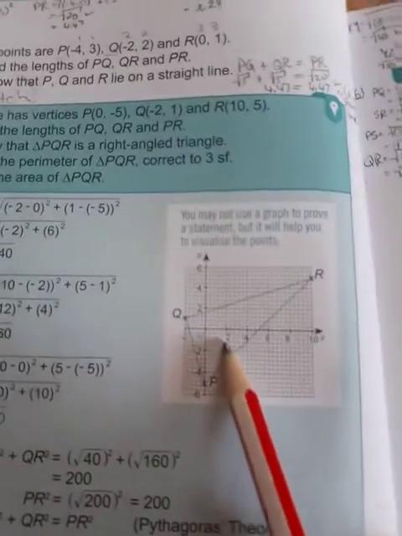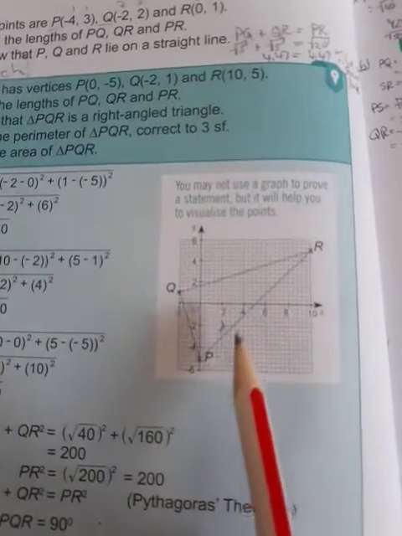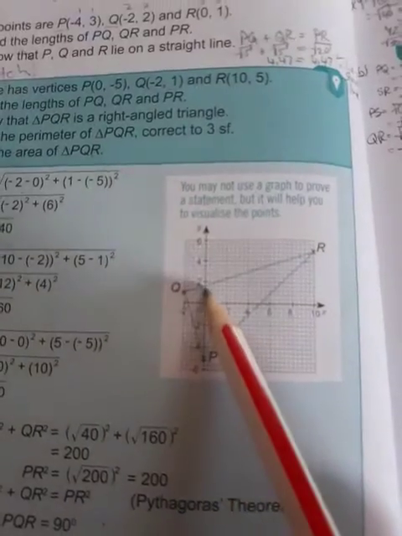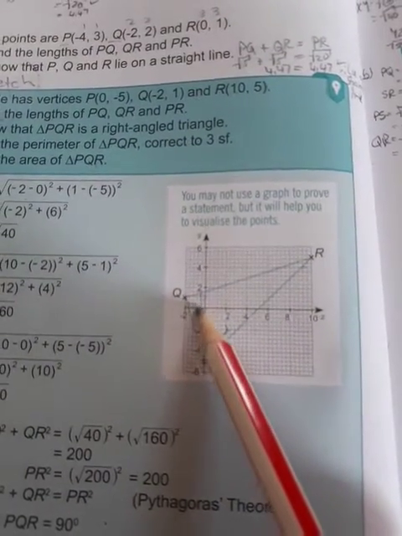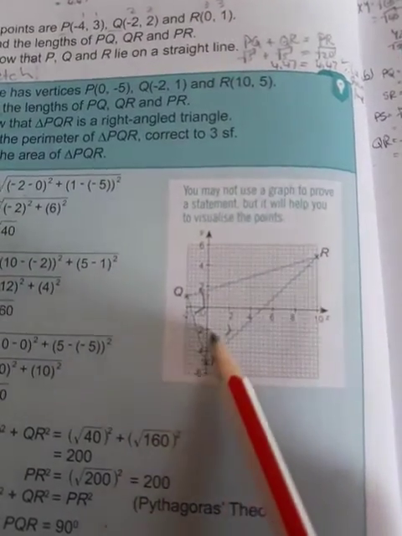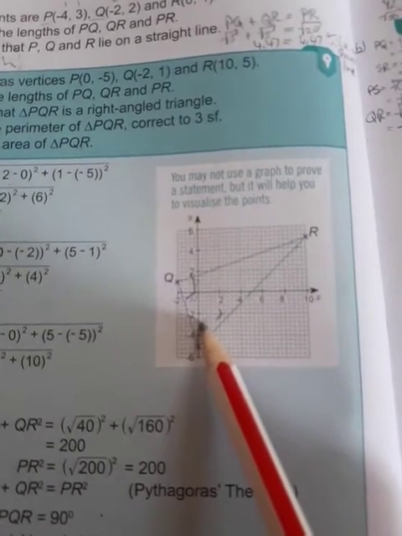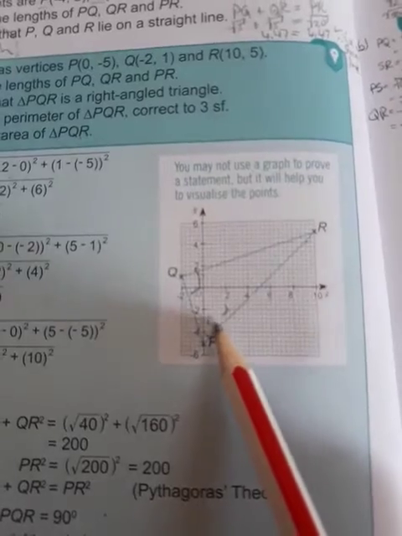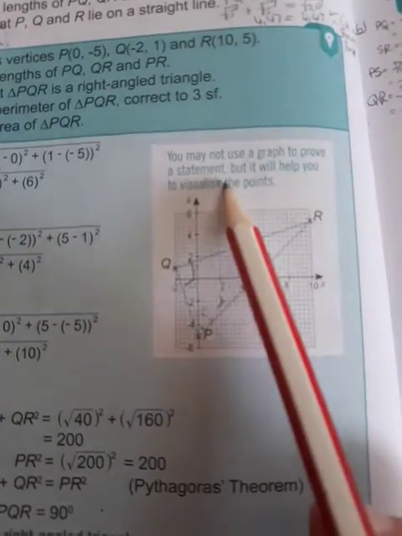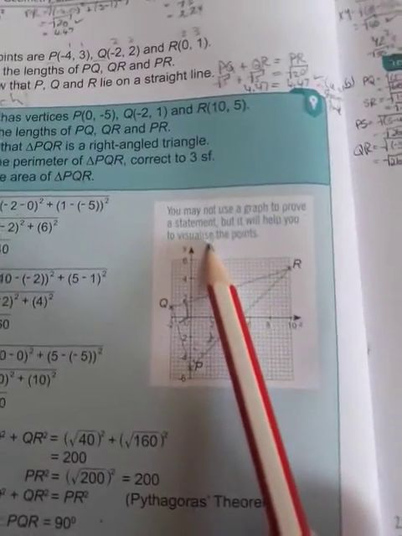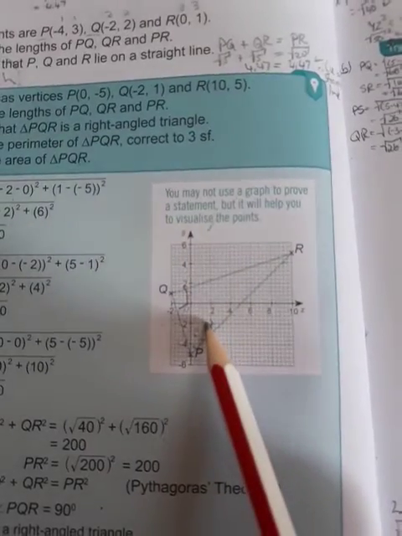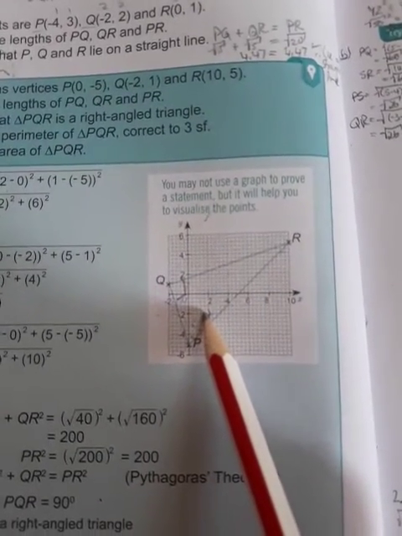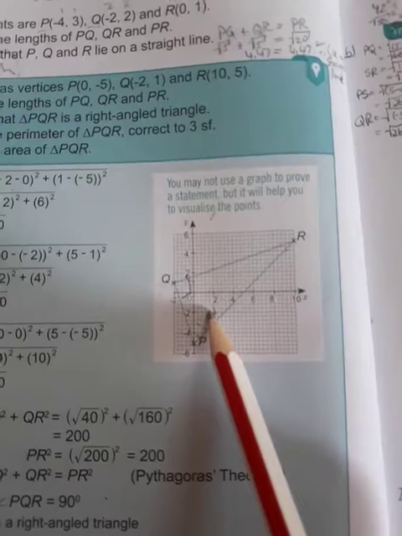So immediately, people, if you look at this drawing, you can see that this angle is quite possibly a 90-degree angle. So we are working with a right-angled triangle. Okay, so that is always a good idea. You may not use a graph to actually prove a certain statement, but it will help you to understand the question and to answer the question algebraically.